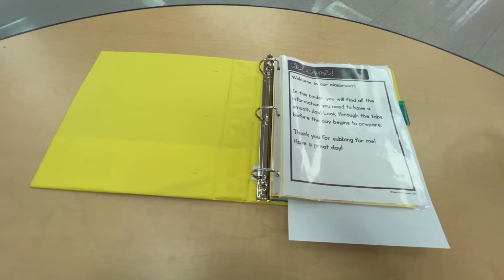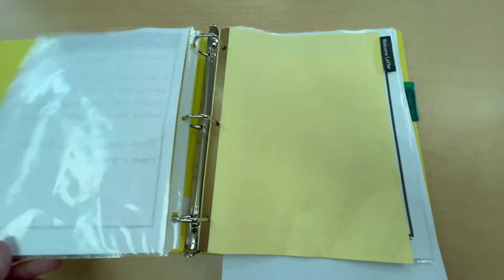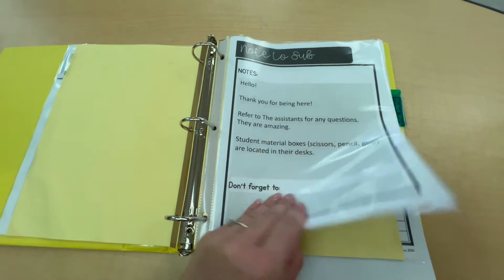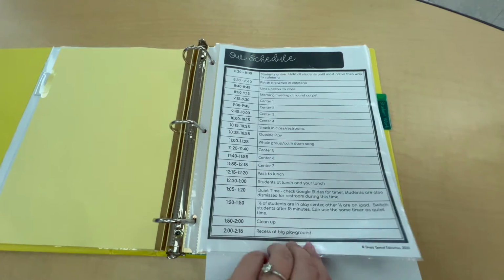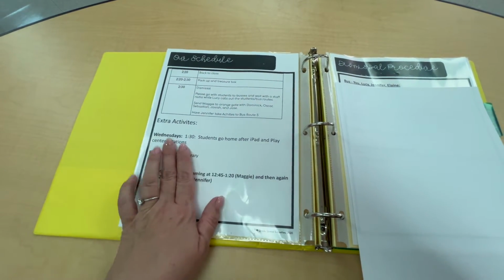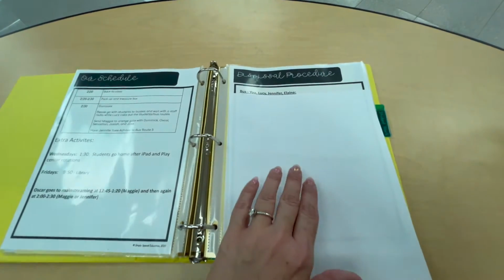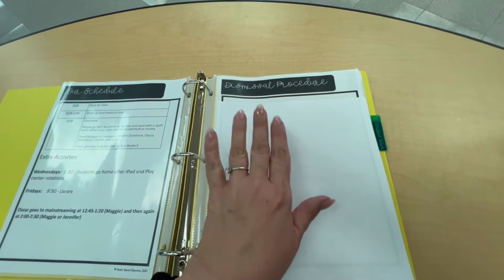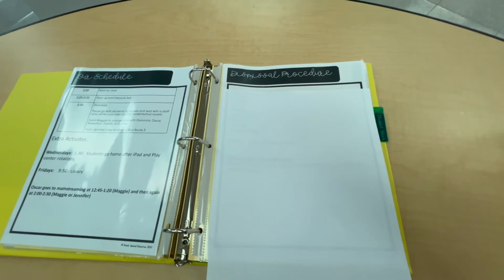When opening my sub binder, subs are welcomed by this welcome note. They can turn the pages and then they will see some notes as well as our daily schedule. I include everything that we do in our schedule from the front to the back, as well as any extra activities that we do with our students. Next, we have our dismissal procedures, and I have this covered for privacy, but this is in detail how students are going to get home every day.